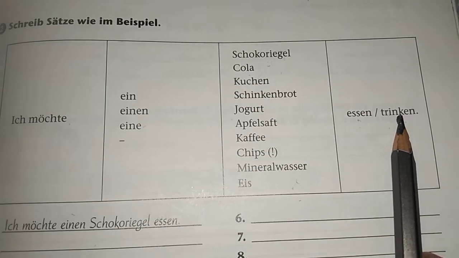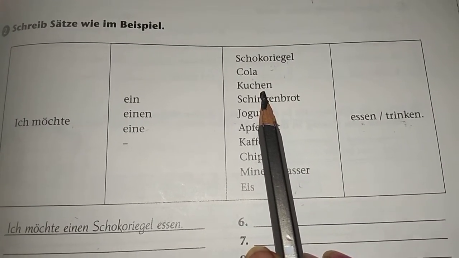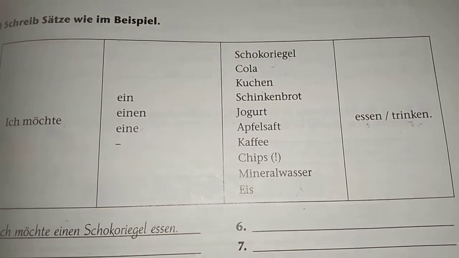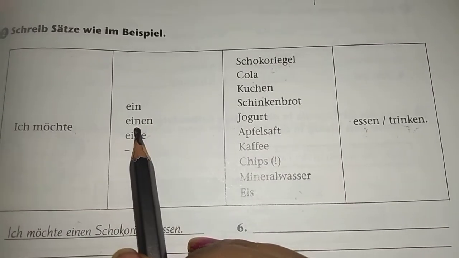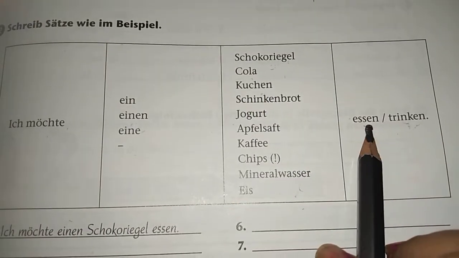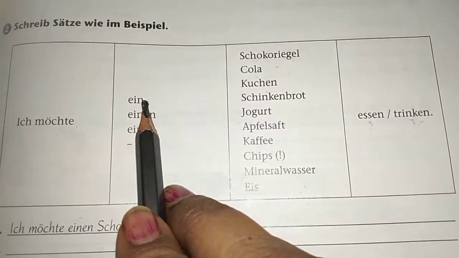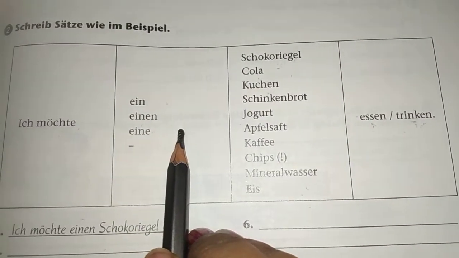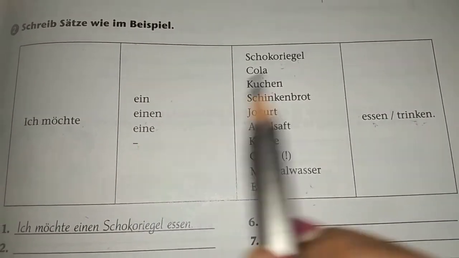Is this clear? Then let's see the next one. Kuchen. Is Kuchen essen or trinken? Essen. What is the article of Kuchen? Kuchen is masculine. So for masculine, what do we use? Einen. So ich möchte einen Kuchen essen. I will revise the articles once again. Ein you will use for neutral. Einen you will use for masculine. Eine you will use for feminine. And dash you will use for plural.